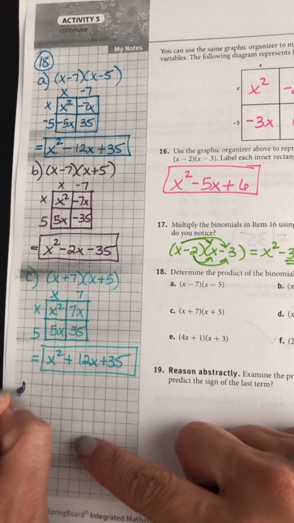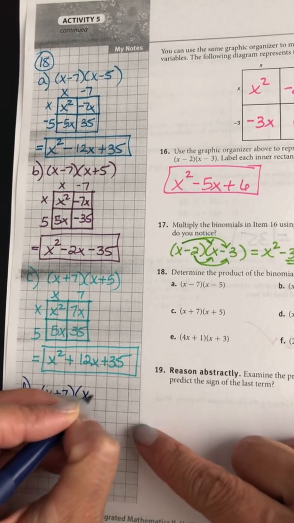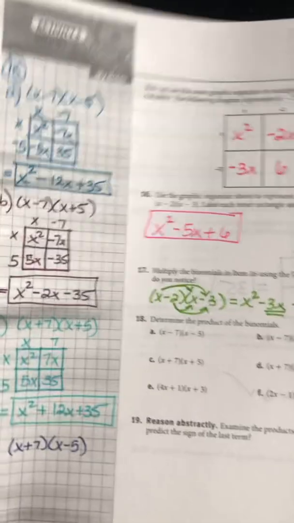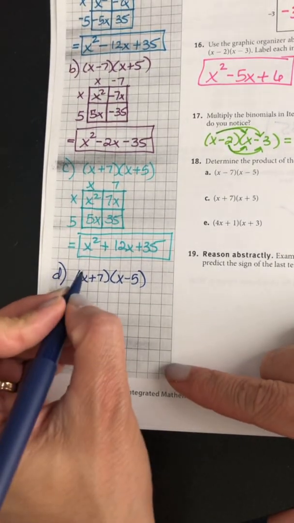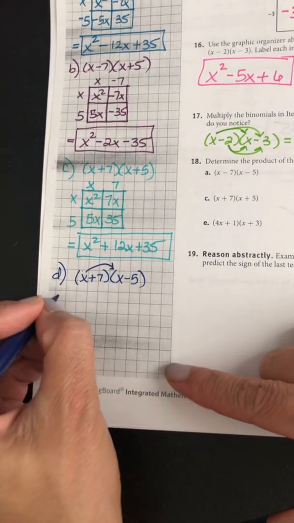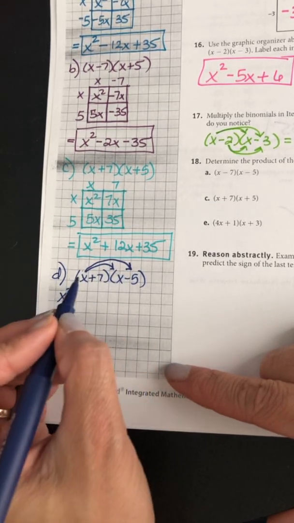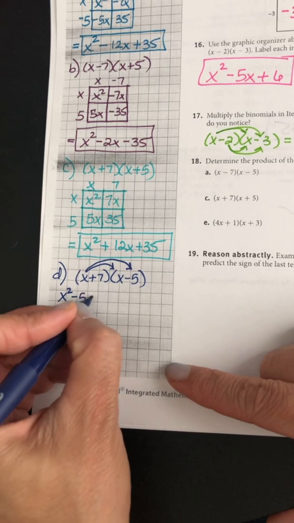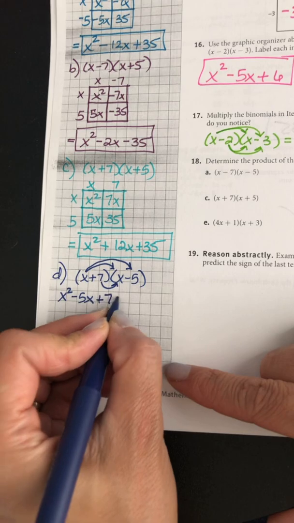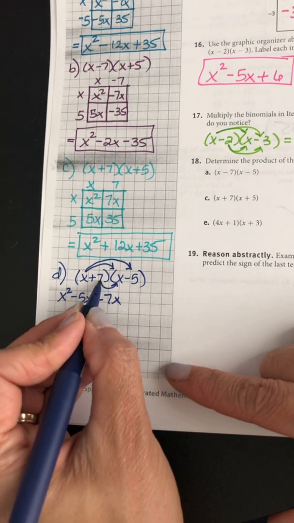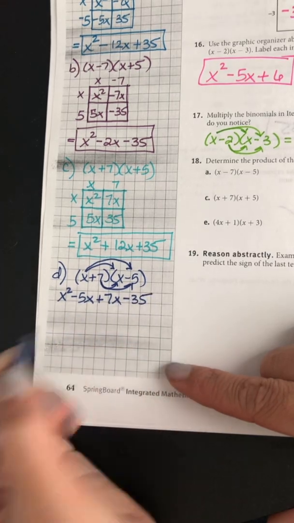Letter D is x plus 7 times x minus 5. And now I'm not going to use the graphic organizer anymore. I'm going to just use the distributive property. I'm going to FOIL it out. So first, x times x is x squared. And then outer, x times negative 5 is negative 5x. And then inner, 7 times x is positive 7x. And then last, 7 times negative 5 is negative 35.